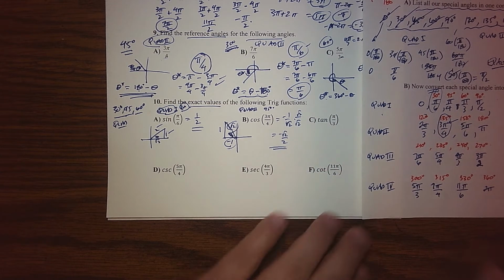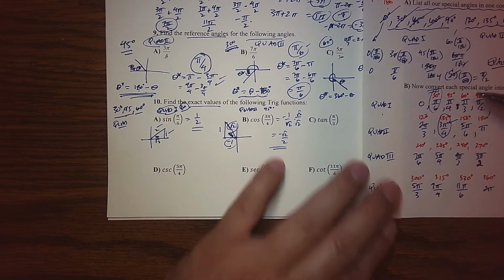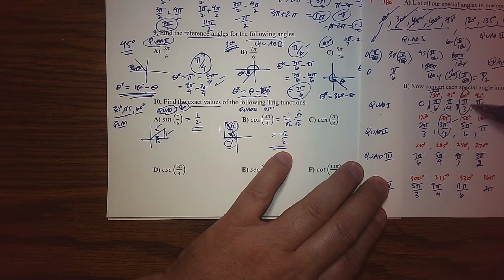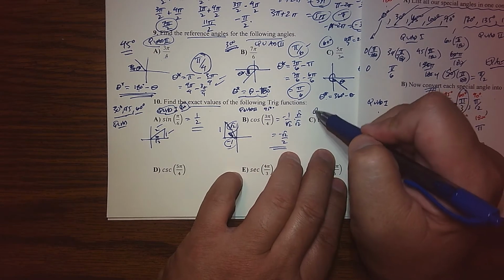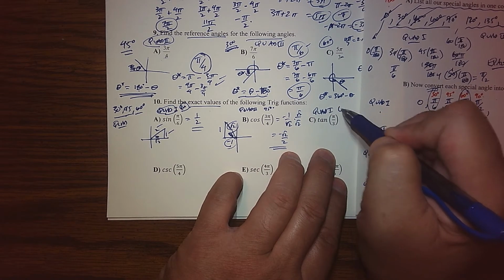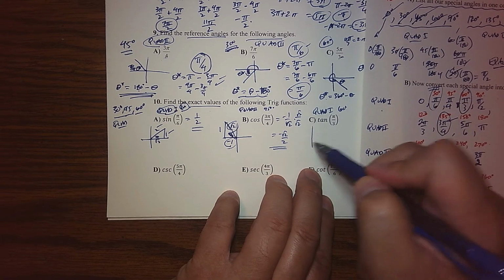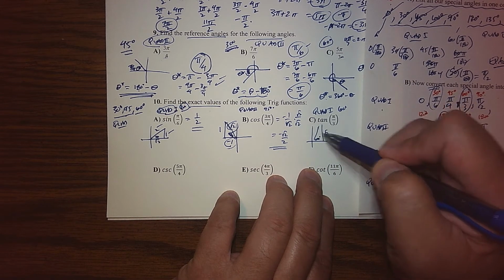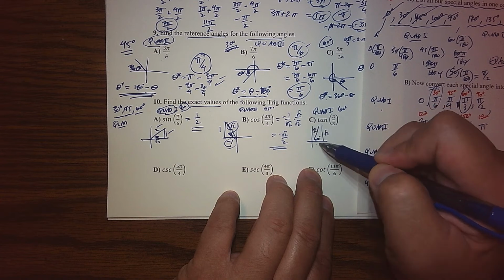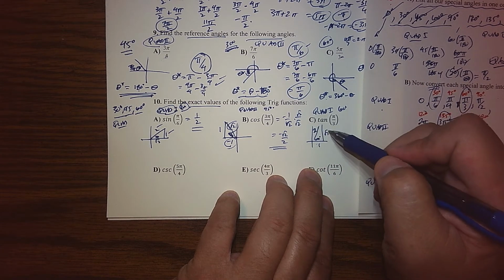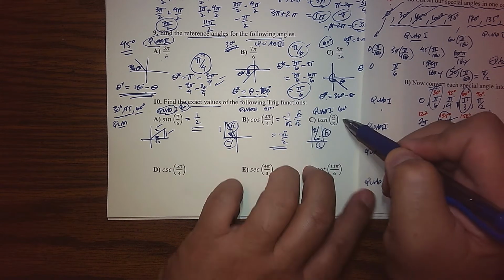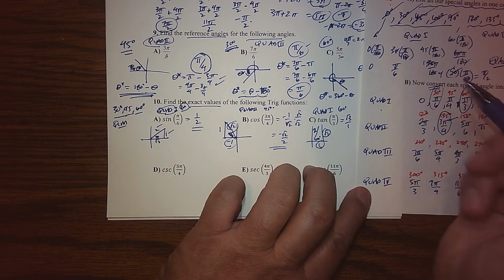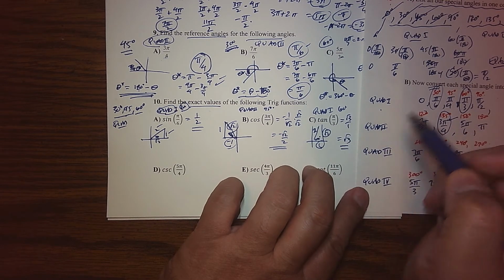The next one, tangent of pi over 3. Well, pi over 3 corresponds to a 60-degree reference in quad number 1. So if I drew a picture of this situation, there's my 60-degree angle. We have square root of 3, 2, and 1. So the tangent is the opposite over the adjacent. So this would be the square root of 3 over 1, which we know to be the square root of 3.